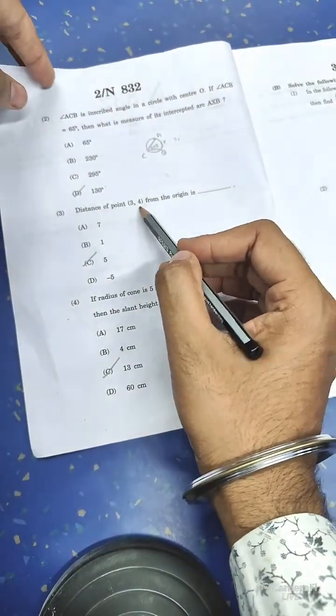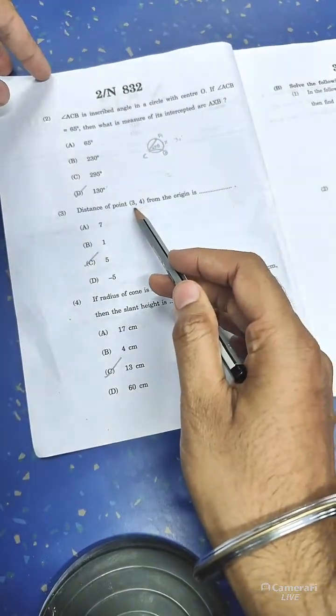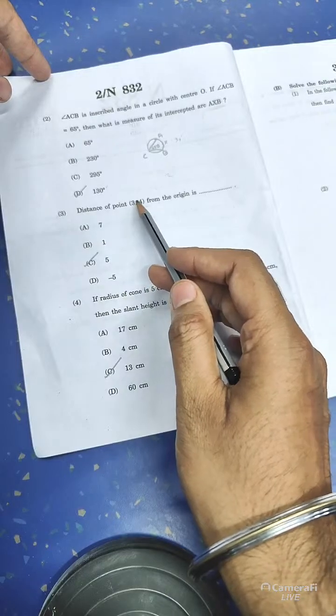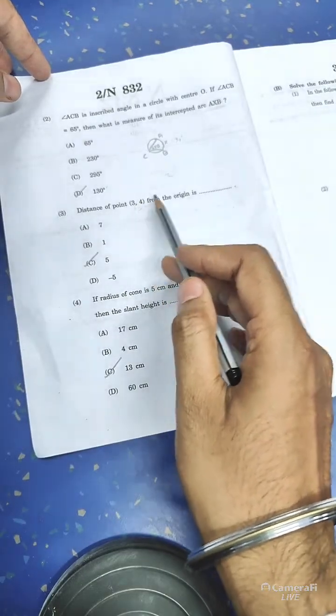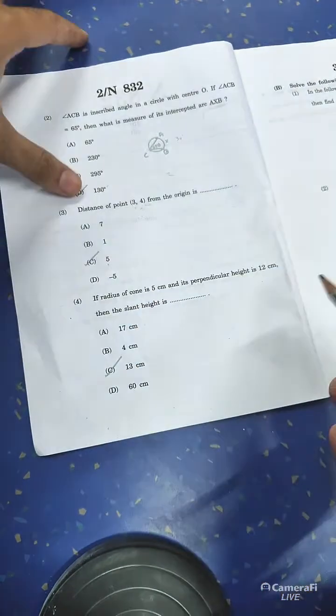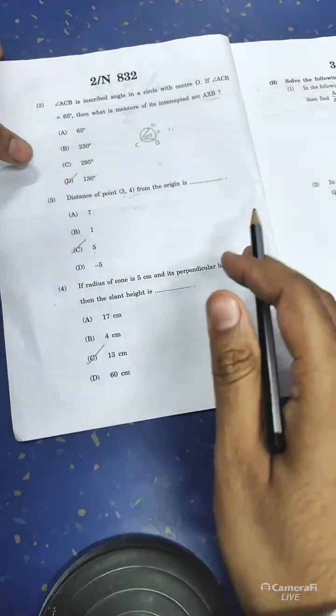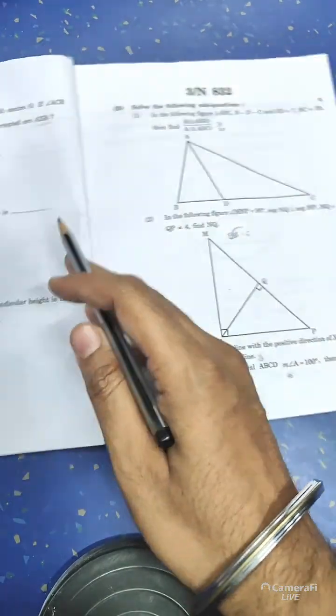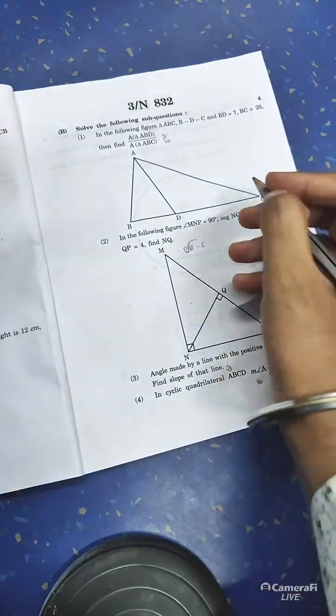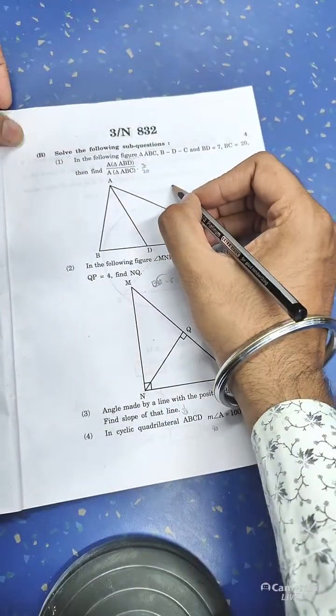Okay, in this one, which was being orally discussed in the class, was the square of 3 and the square of 4. You need to add them and find its square root. So option C is the answer. Again a Pythagoras theorem ka concept. The answer is 13.